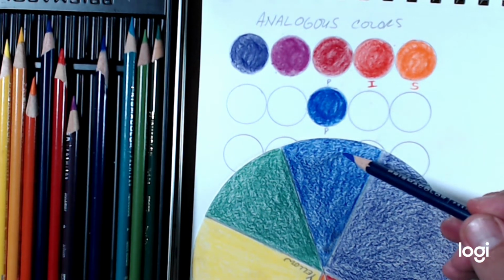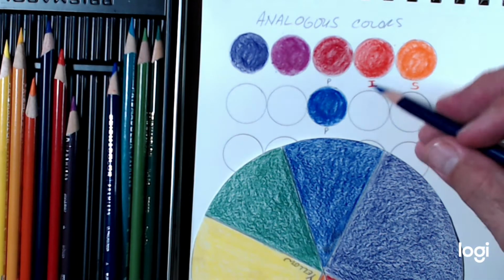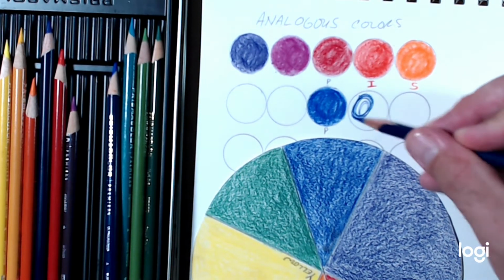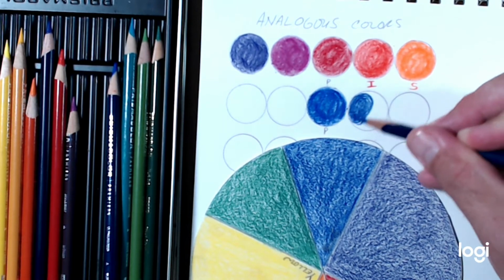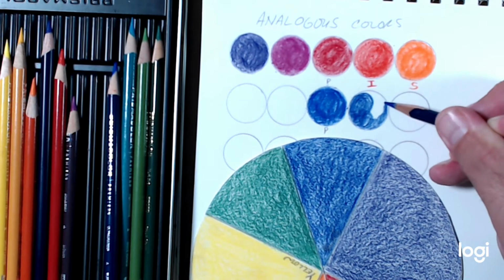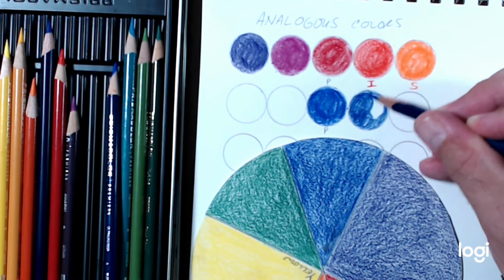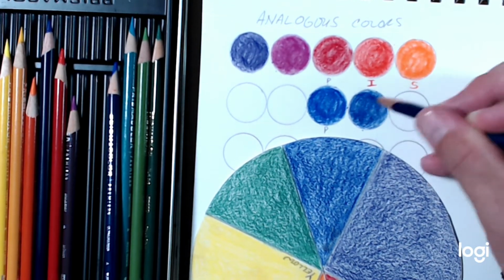So between blue and violet we have what's known as the blue violet, or in Prismacolor a violet blue. We don't see a big color change here, but there definitely is a little more purple content or violet content in this color pencil. Most of you who have Prismacolor sets of at least 24 will have this color in there.